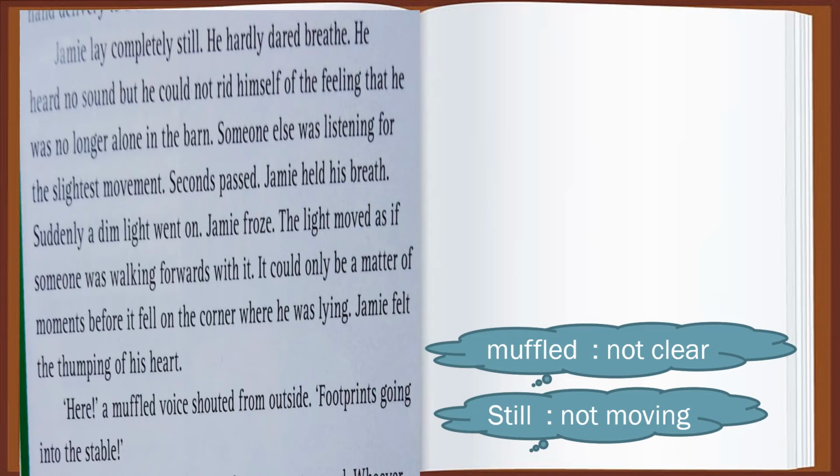Someone else was listening for the slightest movement. يعني كان في حدا عماله بستنى إنه يتحرك حركة لو إنها بسيطة. أوكي. Slightest بمعنى very small. أوكي. Seconds passed يعني ثواني مرت عليه. Jamie held his breath. كان عماله بيحاول إنه يكتم نفسه.